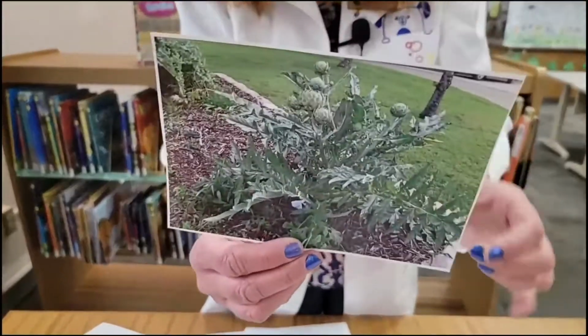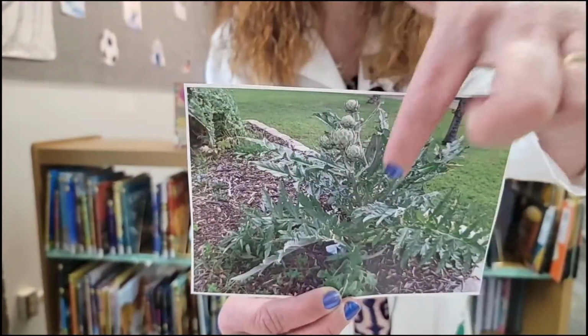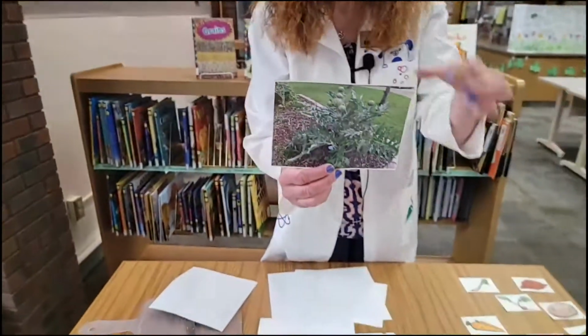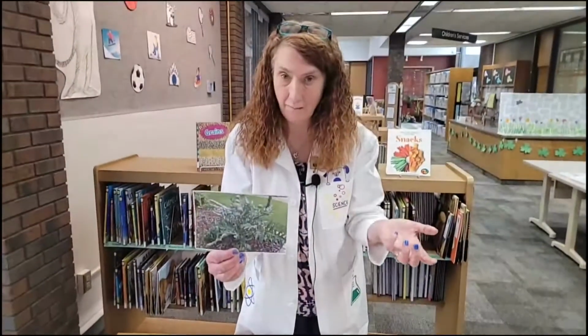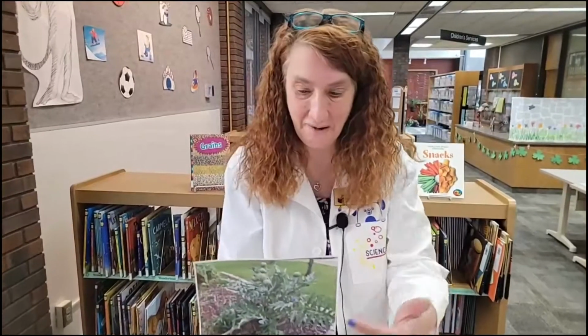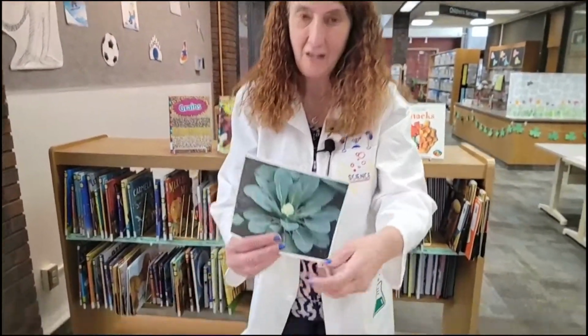These are artichokes. Look at this. Look at all the leaves. Look at all the flowers growing on the top of those leaves. So the farmer will come by and pick those off, send it to the store, and people eat them. Not me, but some people eat them, okay? So those are artichokes. What about the cauliflower?